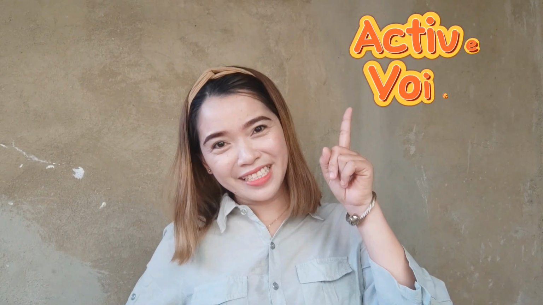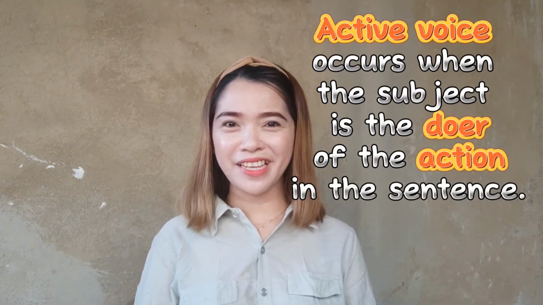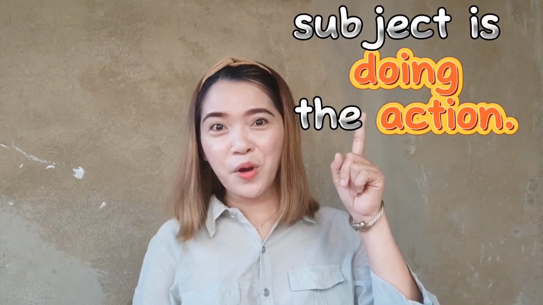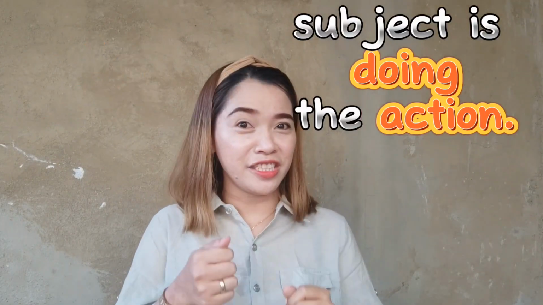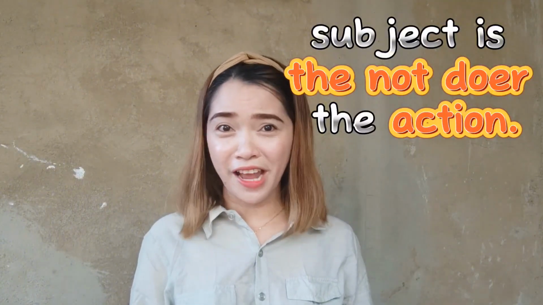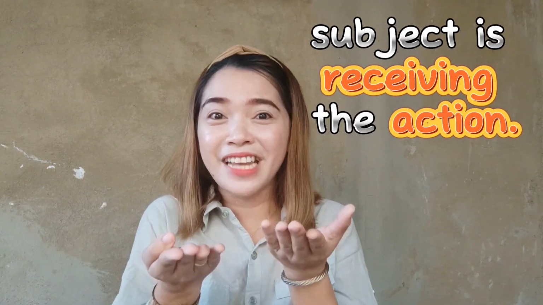So let's talk about first the construction of sentence using the active voice. An active voice occurs when the subject of the sentence is the doer of the action. That means to say that our subject is the one who is doing the action. While in passive voice construction, the subject of the sentence is not the doer of the action. Instead, it is the one who receives the action.